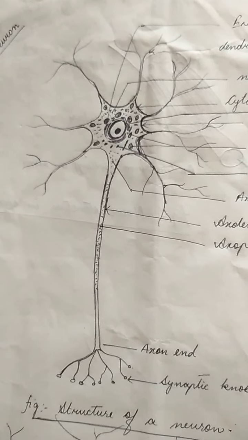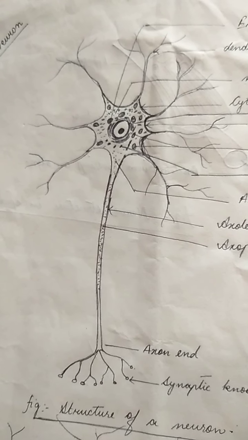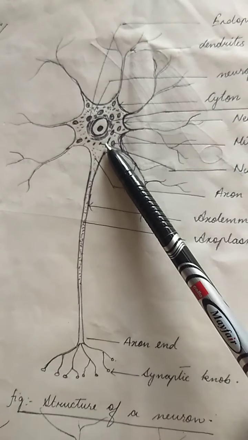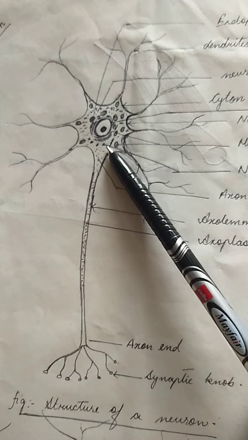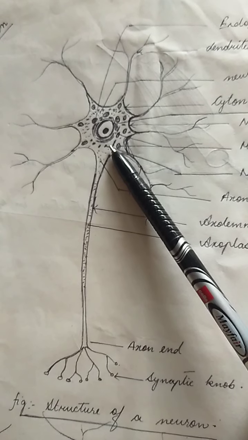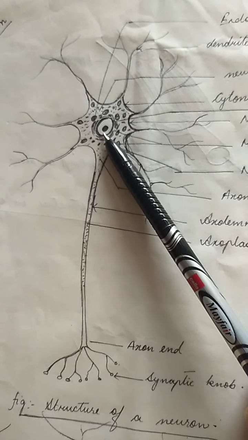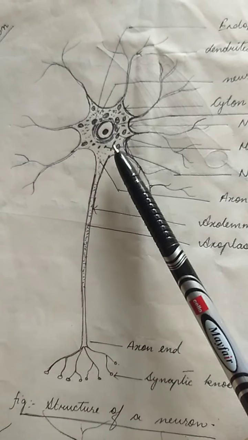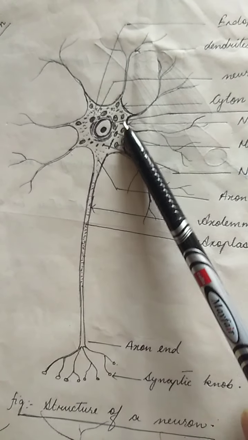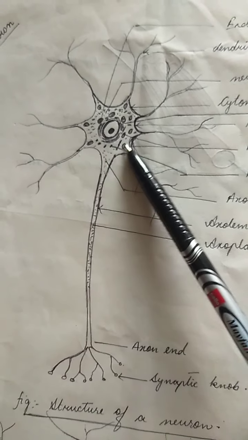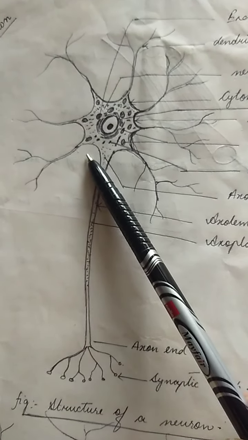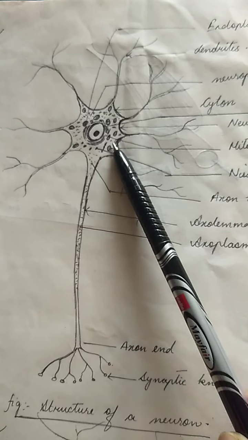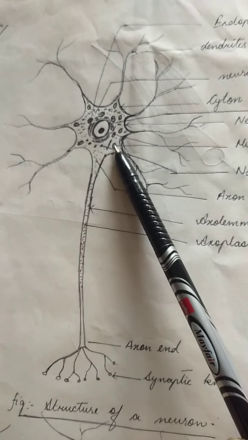The neuroplasm, like any other cell, has the following structures: a centrally localized spherical nucleus with a single nucleolus. Several mitochondria are also present, which provide energy during conduction of nerve impulses.